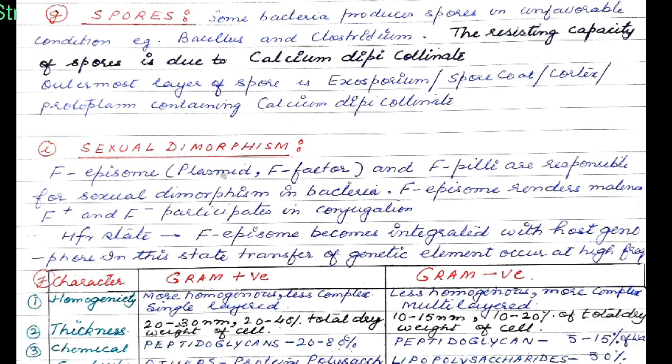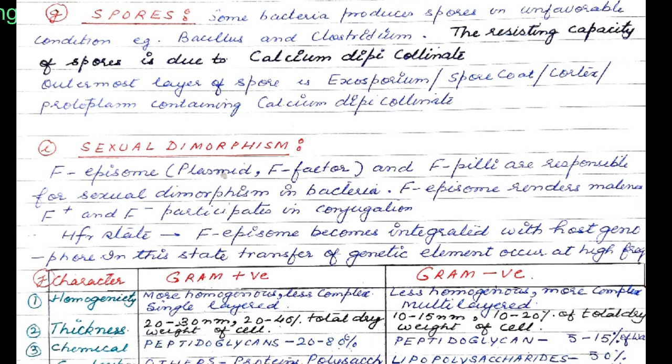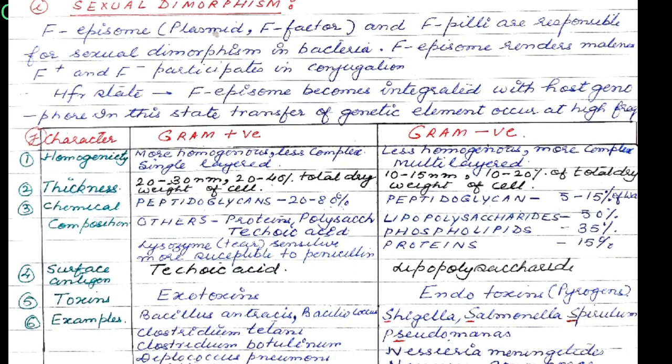Bacteria occasionally enter into the HFR state. Now what is this HFR state? When the bacterial plasmid integrates with the normal nucleoid, the strain enters into a state which is called the high frequency state or HFR state. So this was regarding the structure.